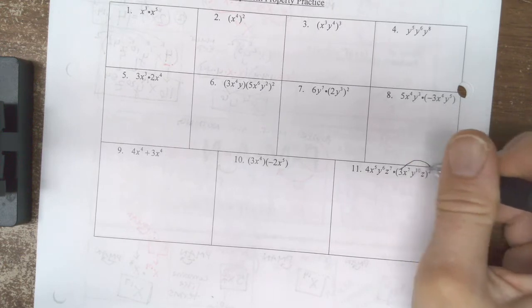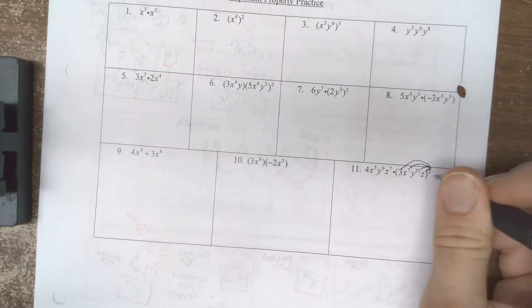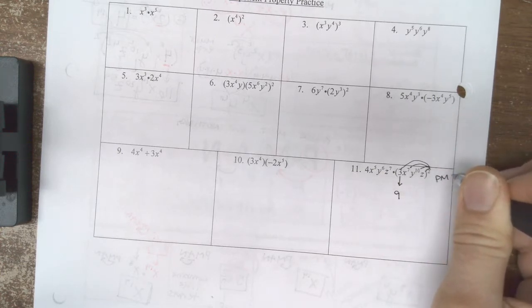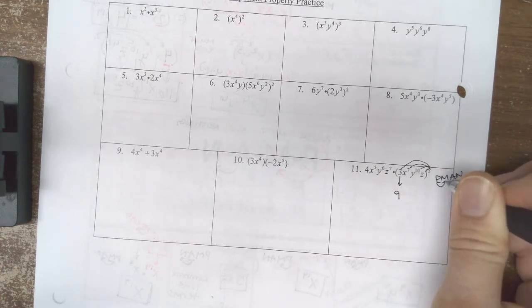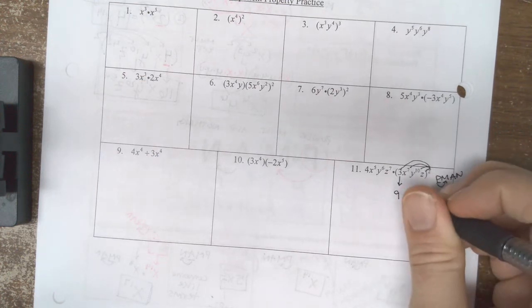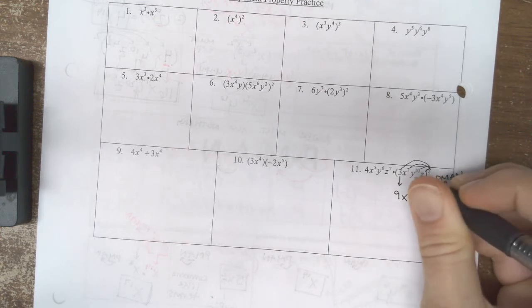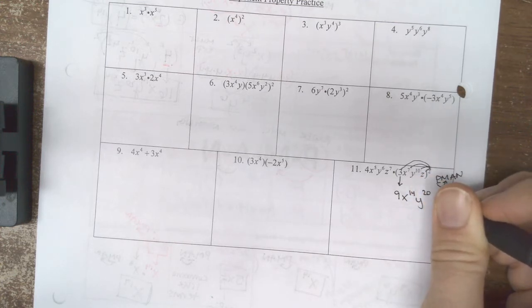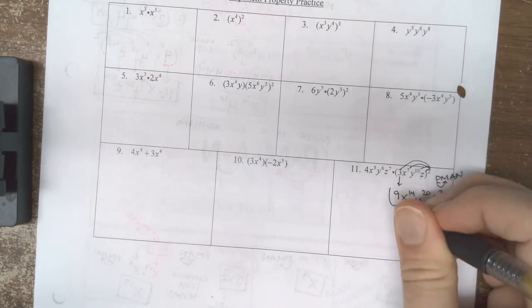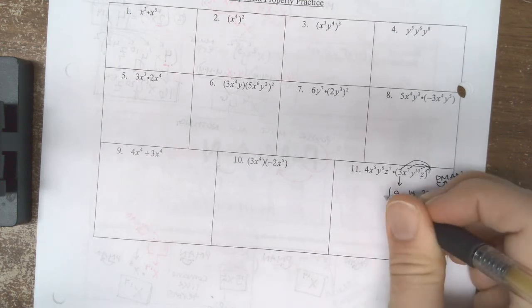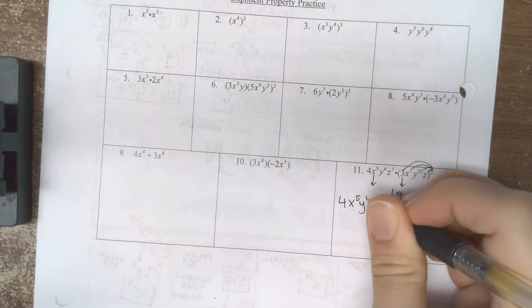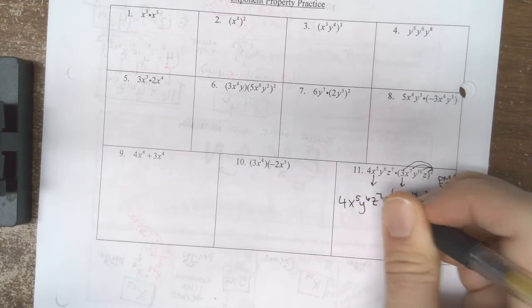So first I have to deal with this parenthesis, which means I'm going to square all of these terms. 3 squared is 9. And remember, when I have a power, I think about my properties, that means I'm multiplying. So x to the 7th squared would be x to the 14th. Y to the 10th squared would be y to the 20th. Z to the 1st squared would be z squared. Well, I don't need parentheses there, but I'll put it there. Times, and I still have this first term. 4x to the 5th, y to the 6th, z to the 7th.